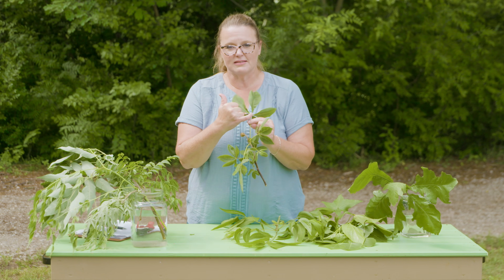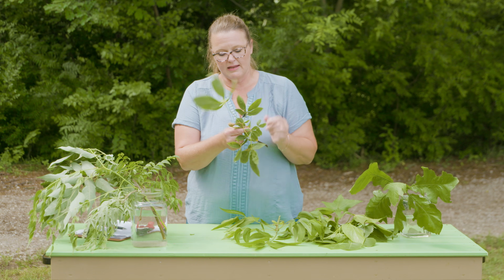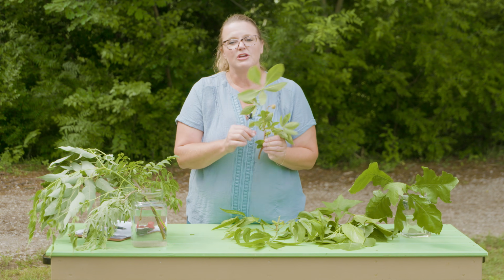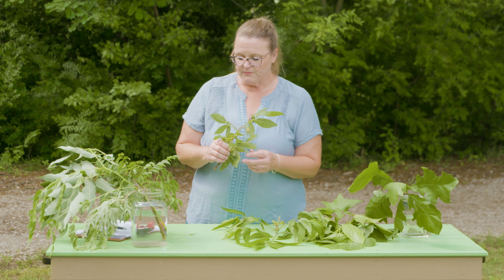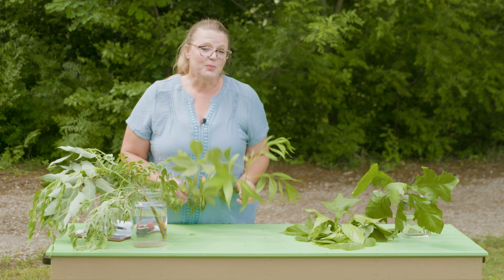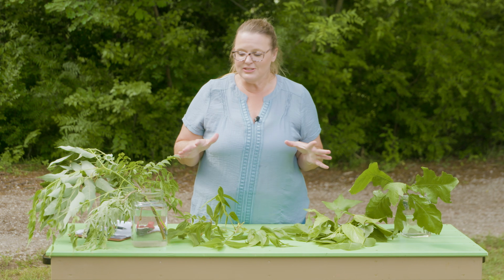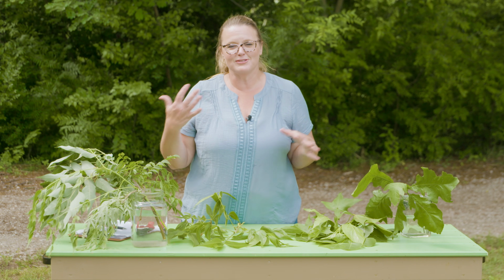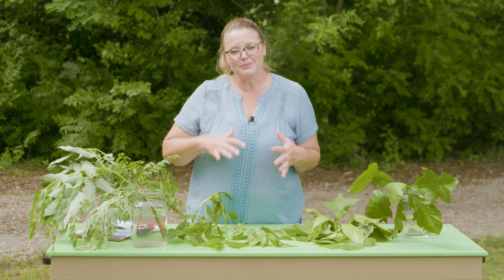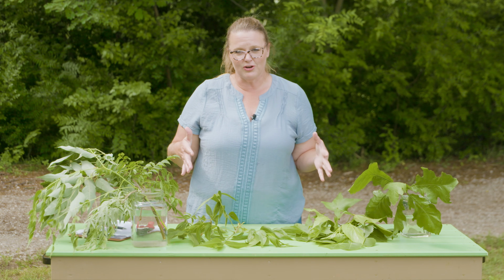You'll notice there's no axillary buds right there. The bud is where it actually attaches to the branch down below. So this is important, and I know you can really get into this. Some people might find this interesting. Some people may think this is a little beyond what they want to learn about when they're gardening.